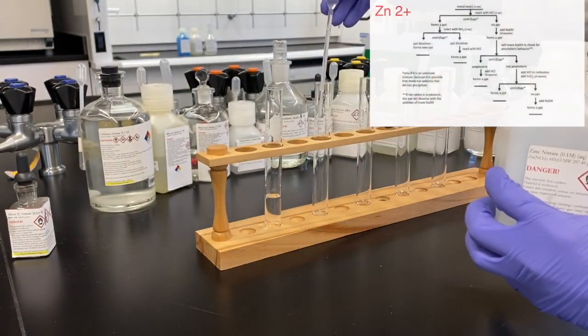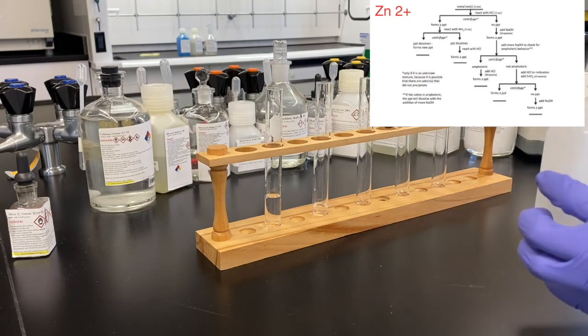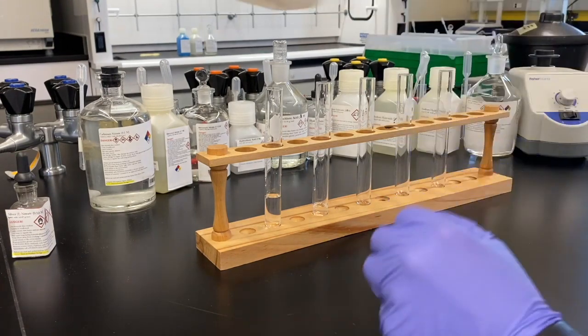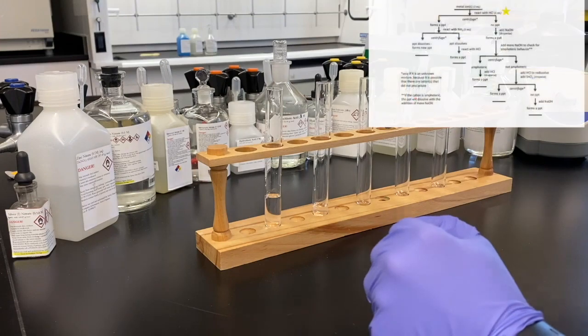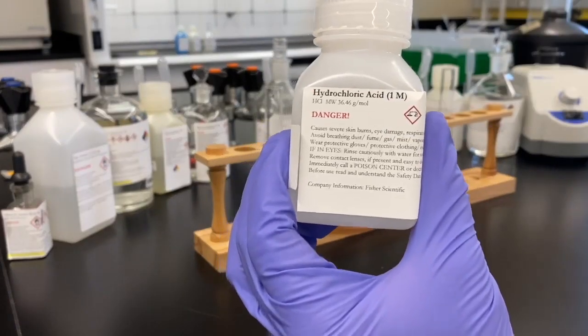Now we're ready to move on to our zinc nitrate. And you guys can actually see for the silver, we skipped the last step because it just wanted us to add hydrochloric acid again, which would just get us a precipitate once again. So we didn't have to repeat that step.